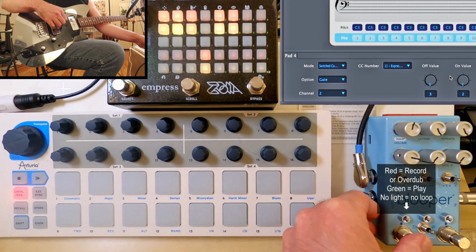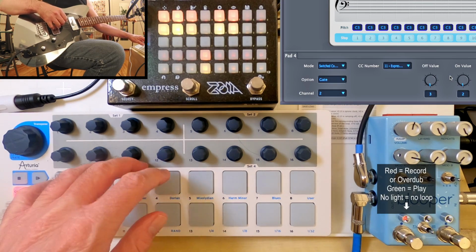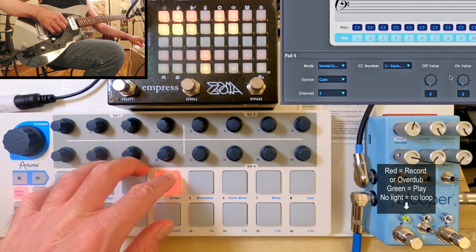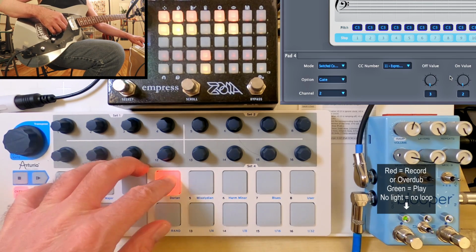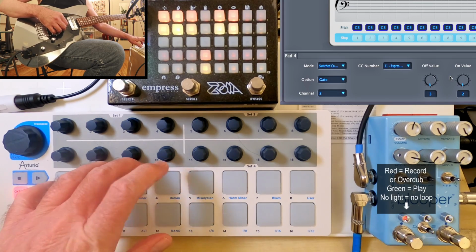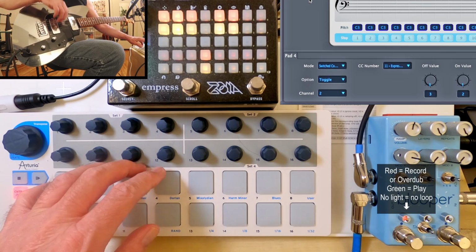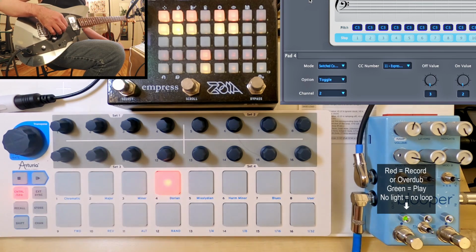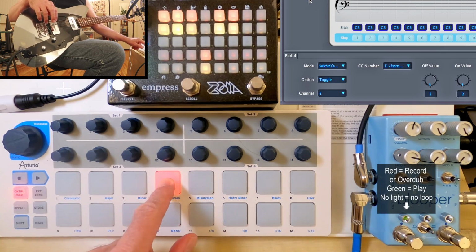So now if we record something, and now we're toggling between play and overdub. Now the reason it's only doing that as long as I hold it down is because right now we have that pad set to momentary behavior, which is gate in Beatstep terminology. So if we change it to toggle, now it'll stay until we push it again. And then we can toggle back and forth just on one button.